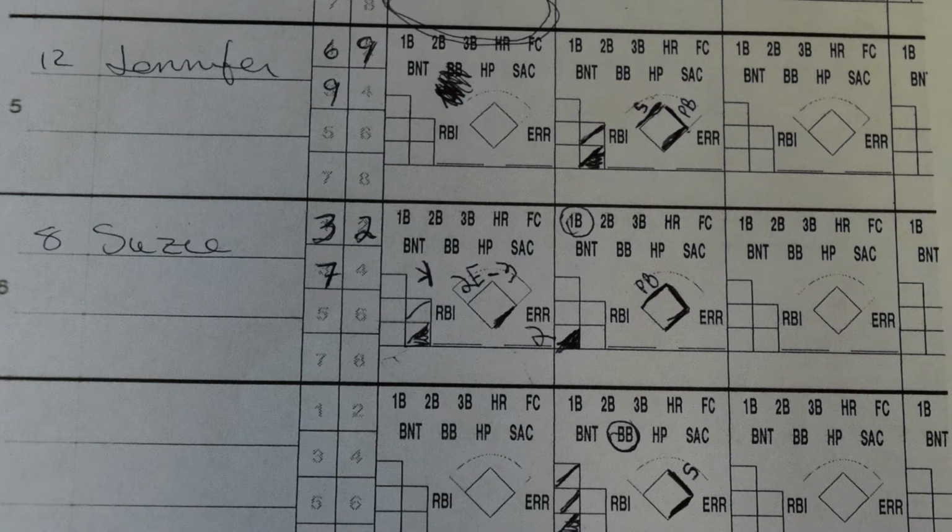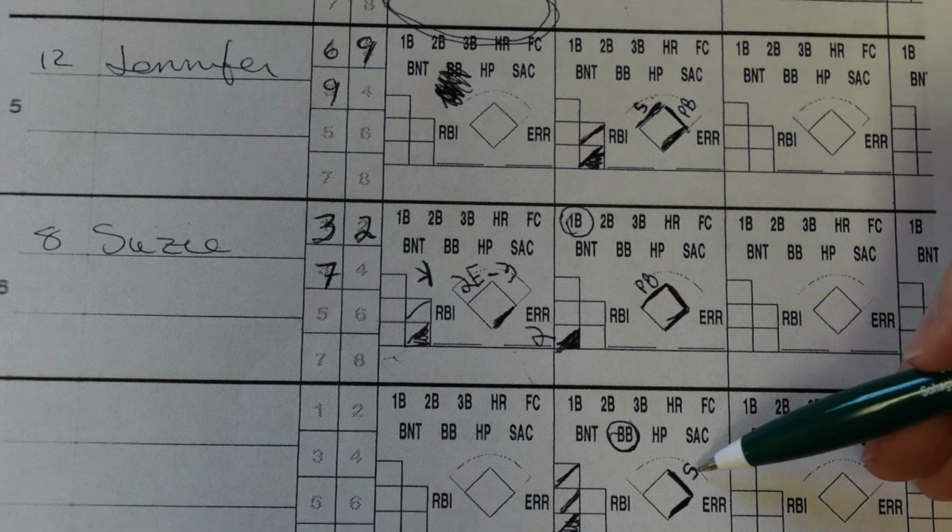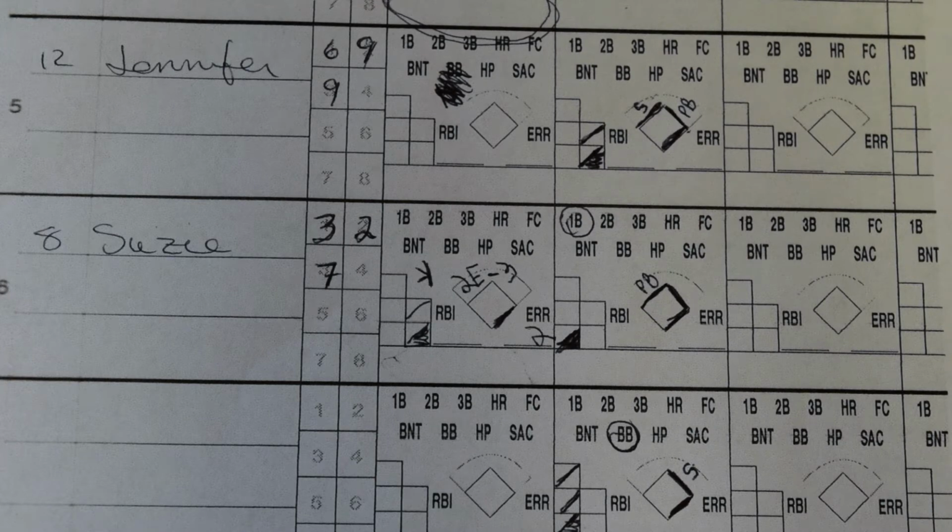Again, it comes down to a judgment call. Was it a bad throw that could have been caught? Or was the runner just faster than the throw? If the runner was just faster than the throw, which I think was the case in this one, then there's no error and she gets a steal and the catcher does not get an error.